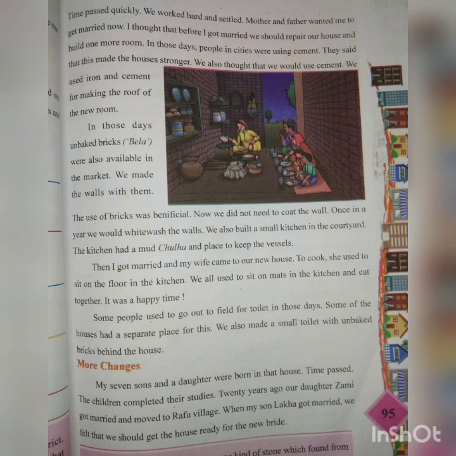Okay, so now the time has started to build a new space for the bride, to reconstruct the house. That is the thing I'm saying. So we felt that the house should get ready for a new bride. Usually whenever a new member is going to come to stay at our house, we build a small space, or we give a separate room, whatever it is, just for them to have it. Okay, now that's it. Now in the next page we will see.